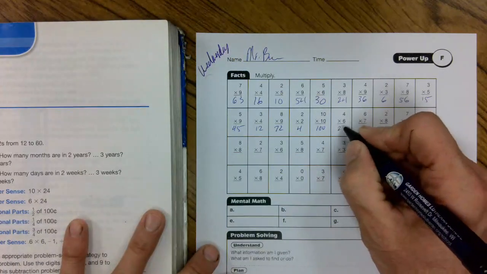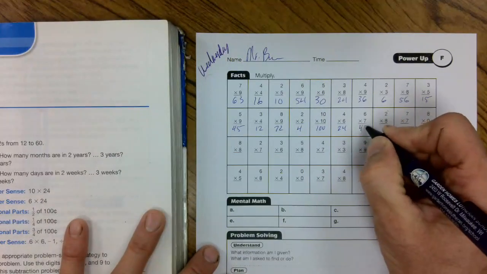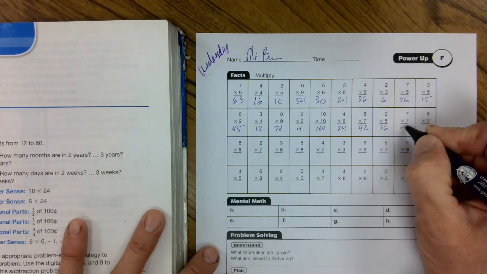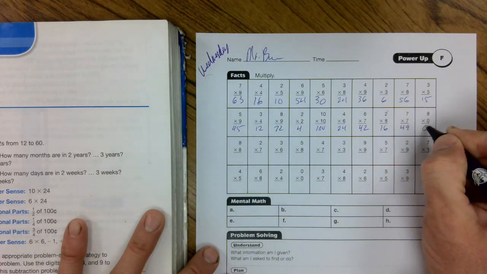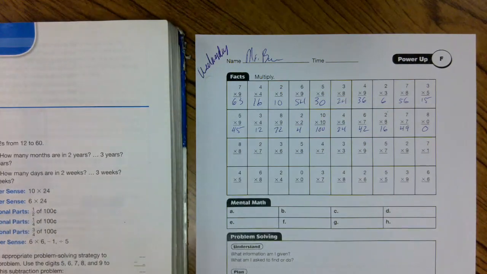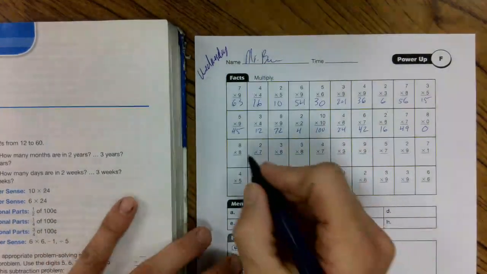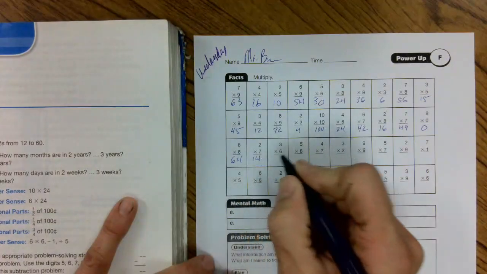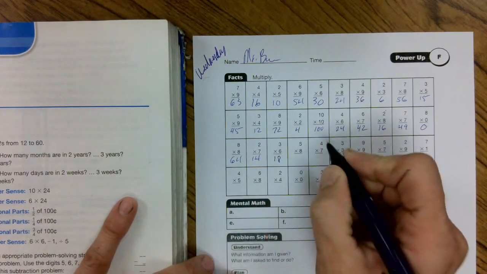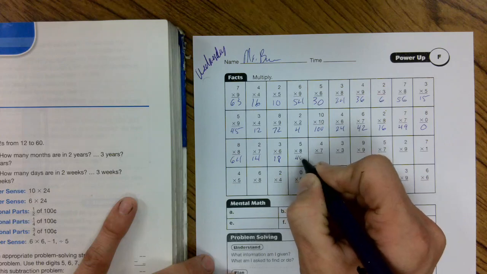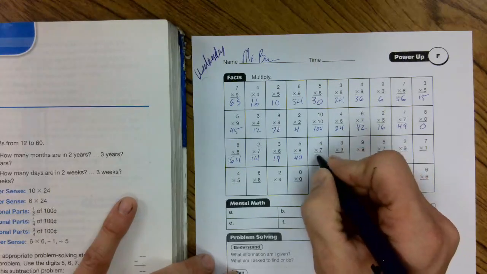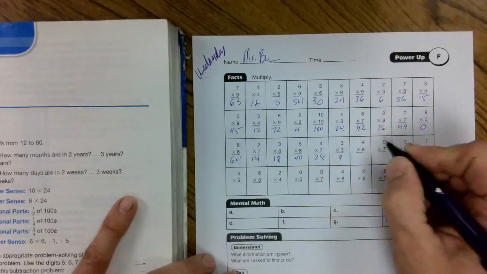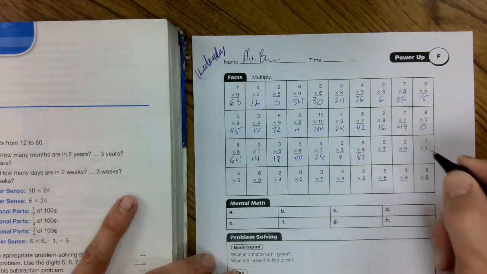6 times 4 is 24. 6 times 7 is 42. 2 times 8 is 16. 7 times 7 is 49. 8 times 0 is 0. 8 times 8 is 64. 2 times 7 is 14. 3 times 6 is 18. 5 times 8 is 40. 4 times 7 is 28. 3 times 3 is 9. 9 times 9 is 81.